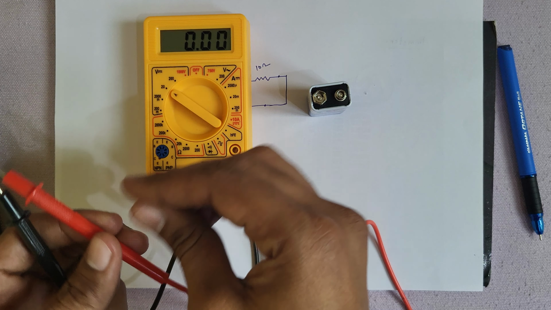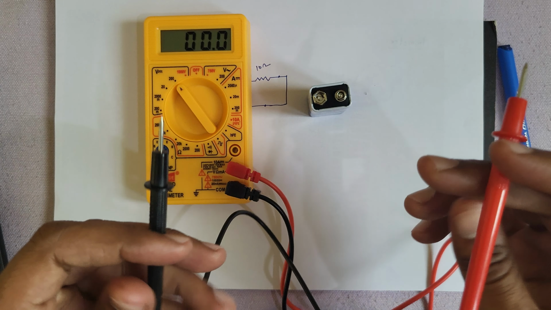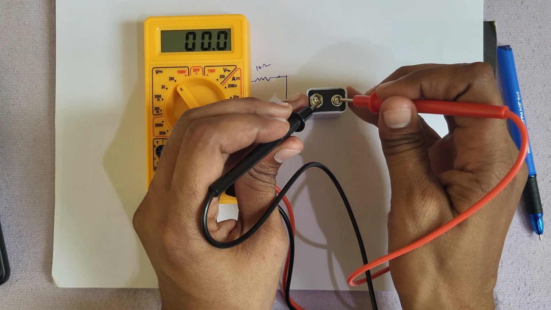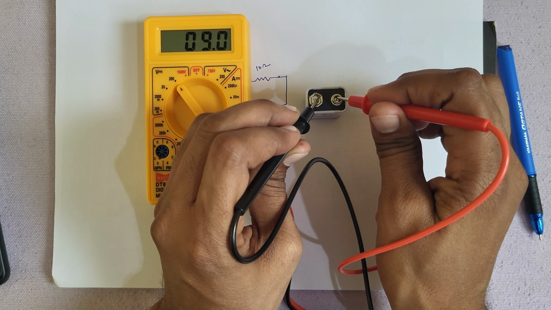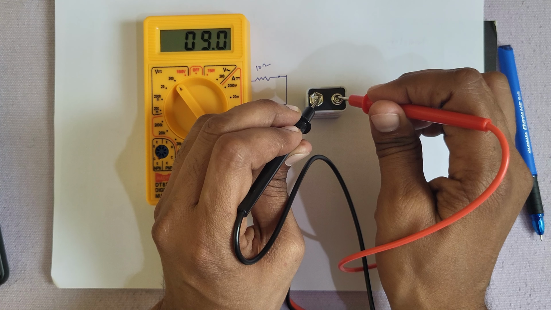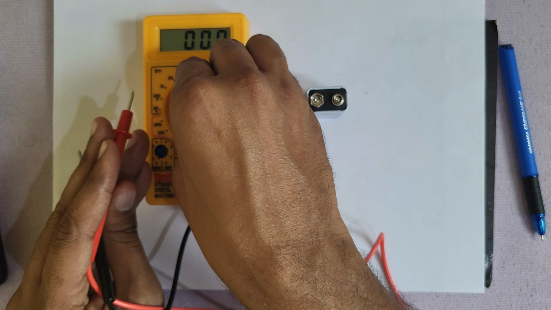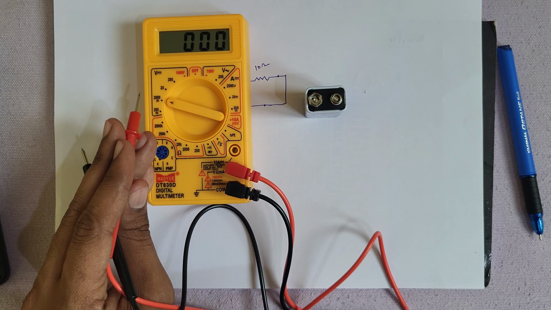Change this one to 200 volts and keep. Let us see whether it is showing or not. Showing 9 volts. Correct? 9.1. Now let us keep it to lesser than 20 volts.